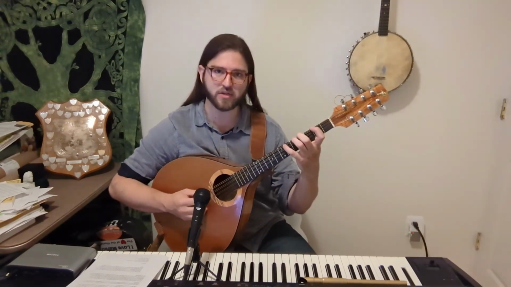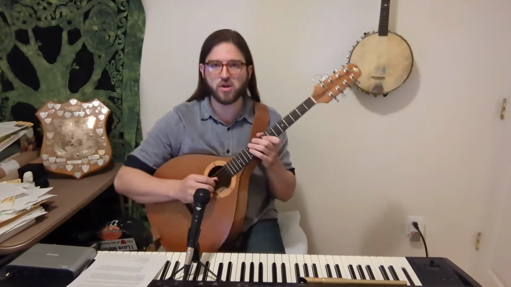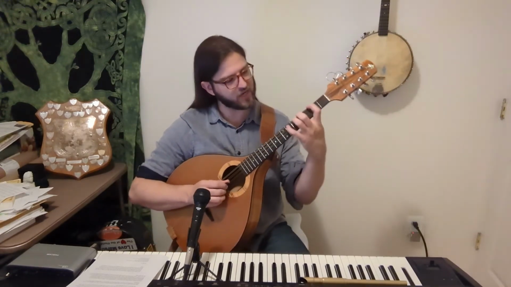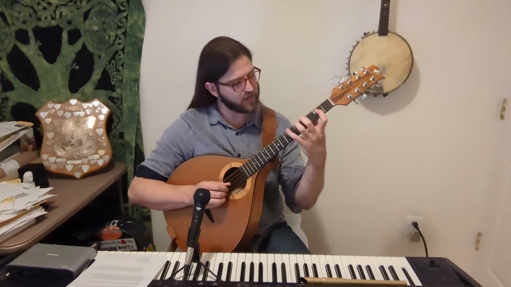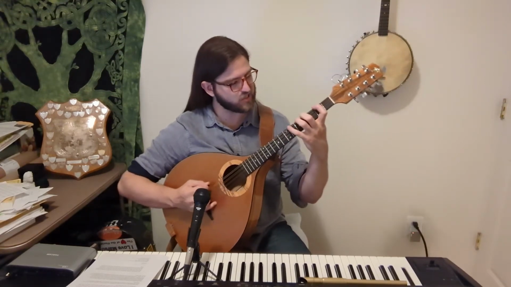Now it requires a bit of a stretch there on the fingers, so make sure that your instrument is angled at a nice angle, and that you might want to practice this.